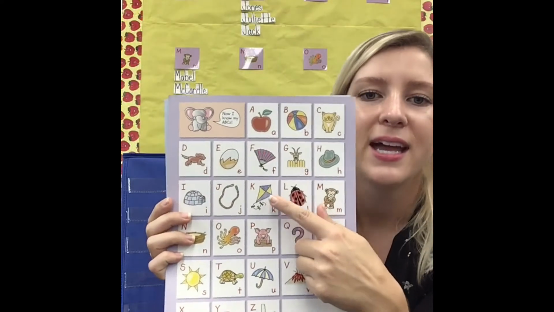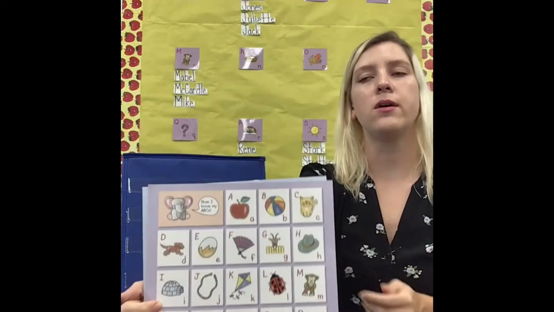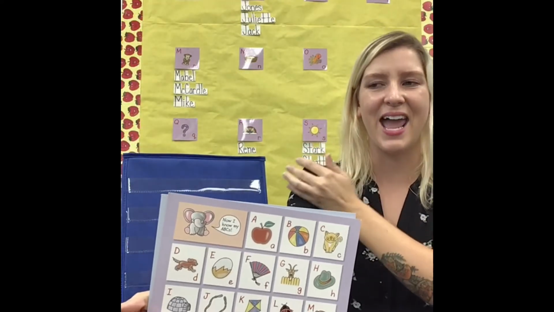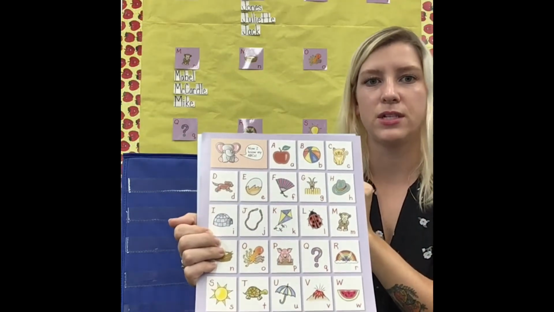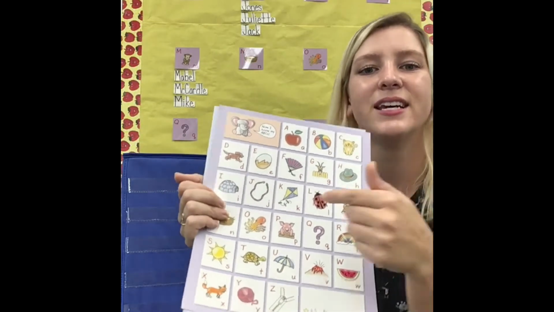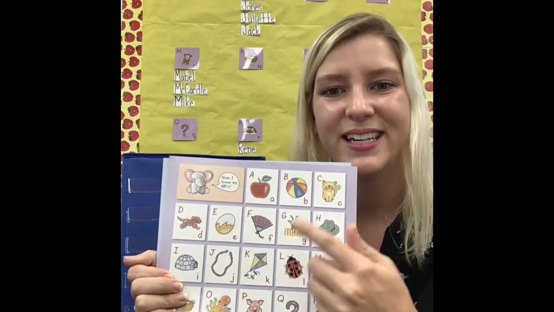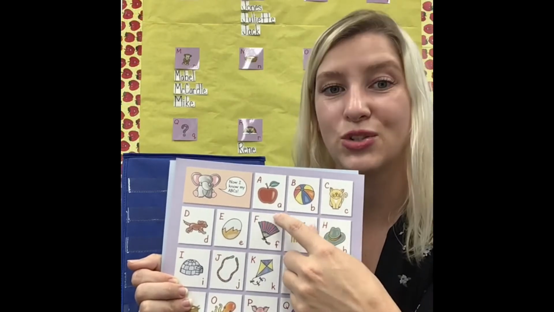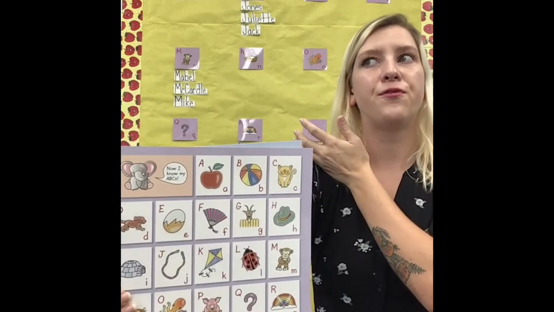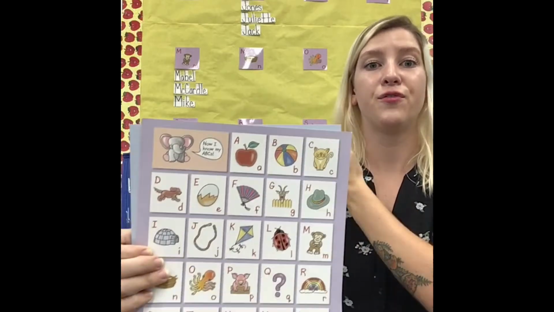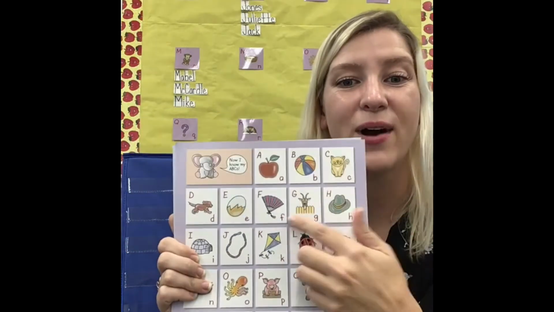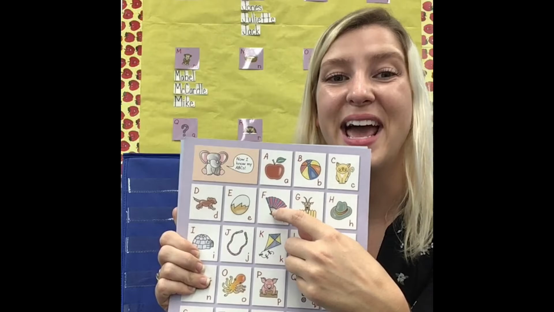Like how this is a kite for K. We could stretch out kite, kite, and catch the beginning sound. K is the beginning sound in kite. So I know K says K. Same with fan. We can stretch out what we hear in fan. F is the beginning sound in fan. So I know that f is what F says.